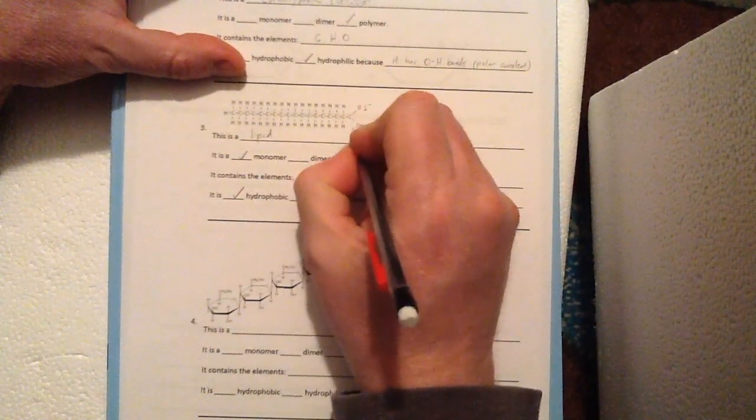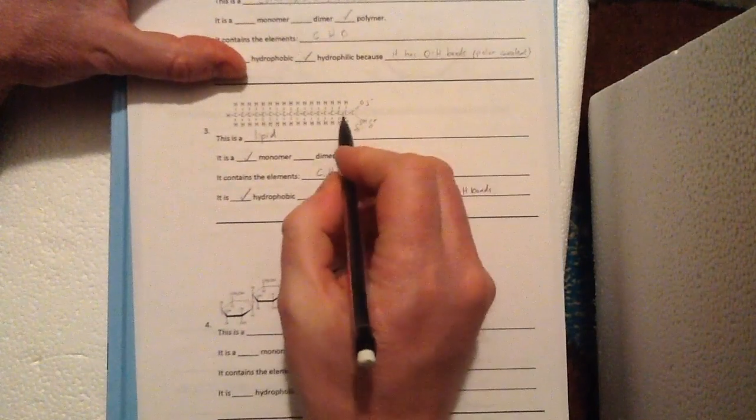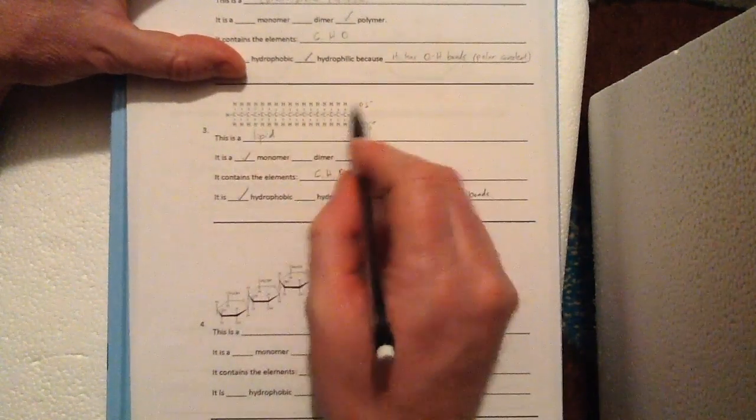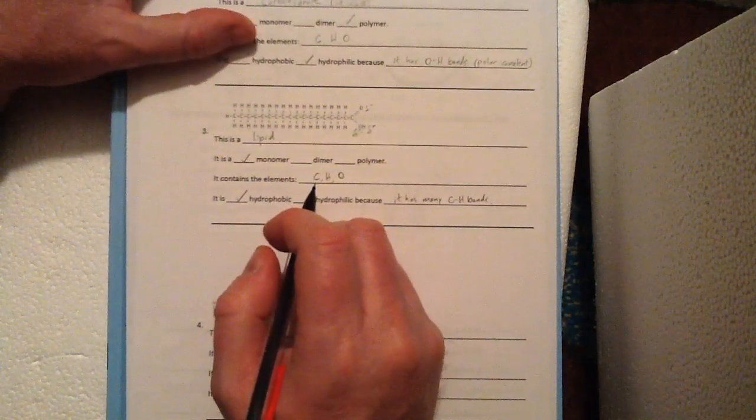The oxygen has a partly minus charge, while the hydrogen has a partly plus charge. However, because of this long nonpolar chain, that overwhelms any small polarity that this molecule might have.